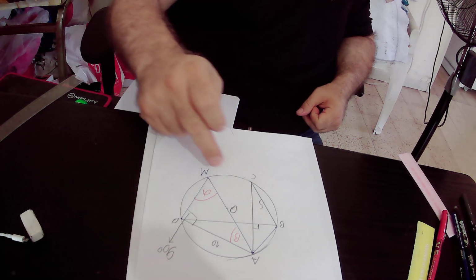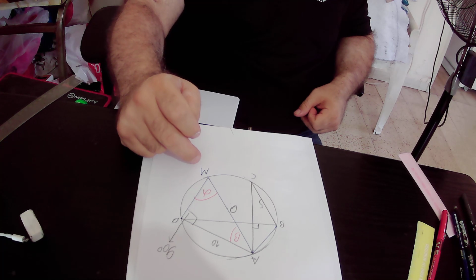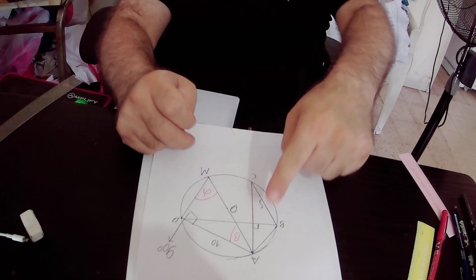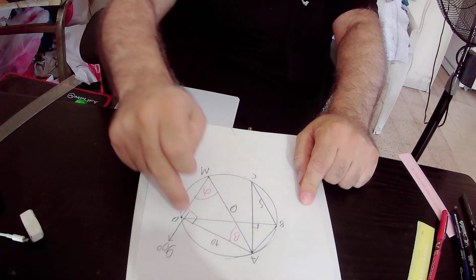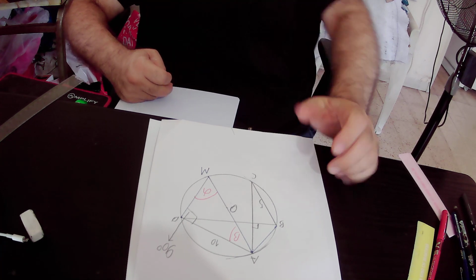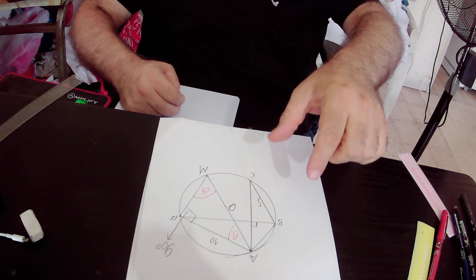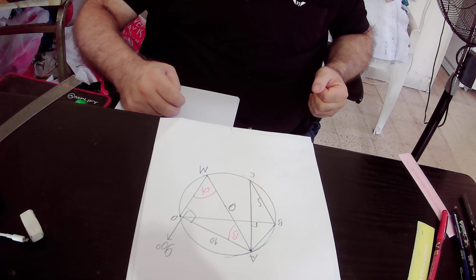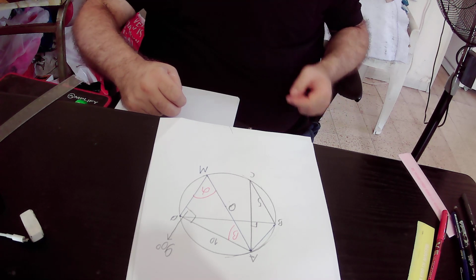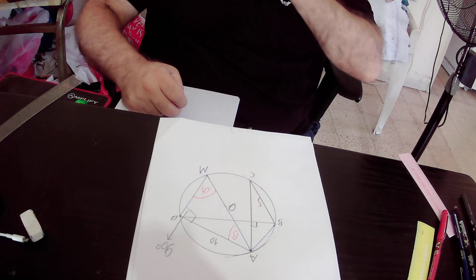Angle AMD, that is angle alpha, rests on chord AD. As you can see, angle AMD, that is angle alpha, rests on chord AD, and the peripheral angle ABD also rests on the same chord AD. So, according to rule number 2, angle ABD equals angle alpha.